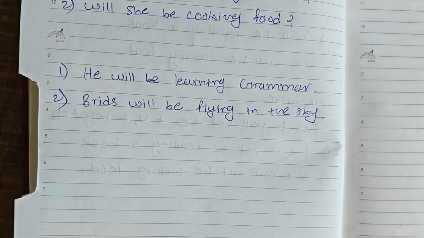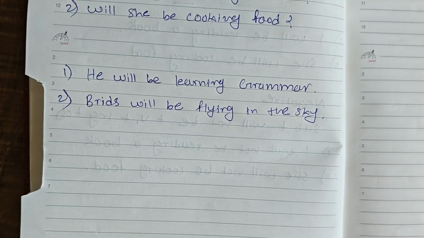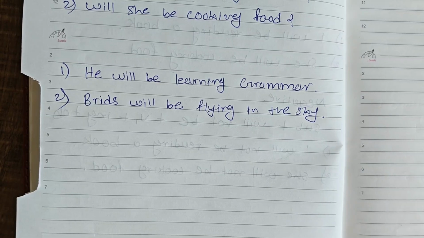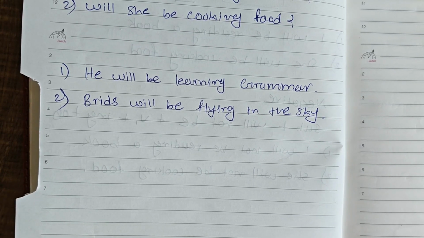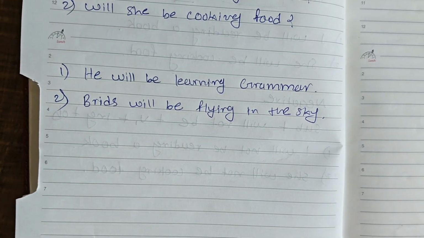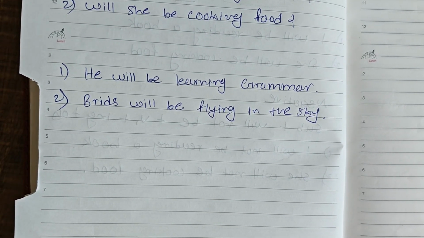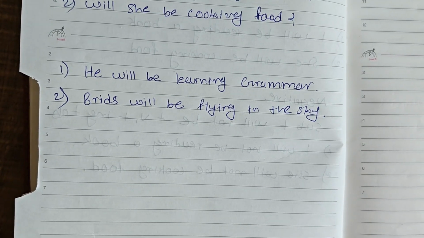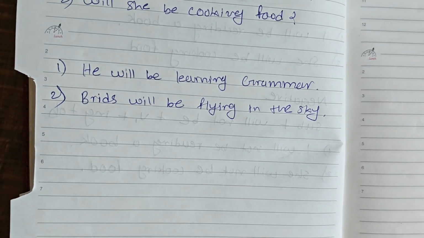Like, I am playing cricket, I was playing cricket, I will be playing cricket. Practice it in all three tenses. We will meet tomorrow with perfect continuous tenses.